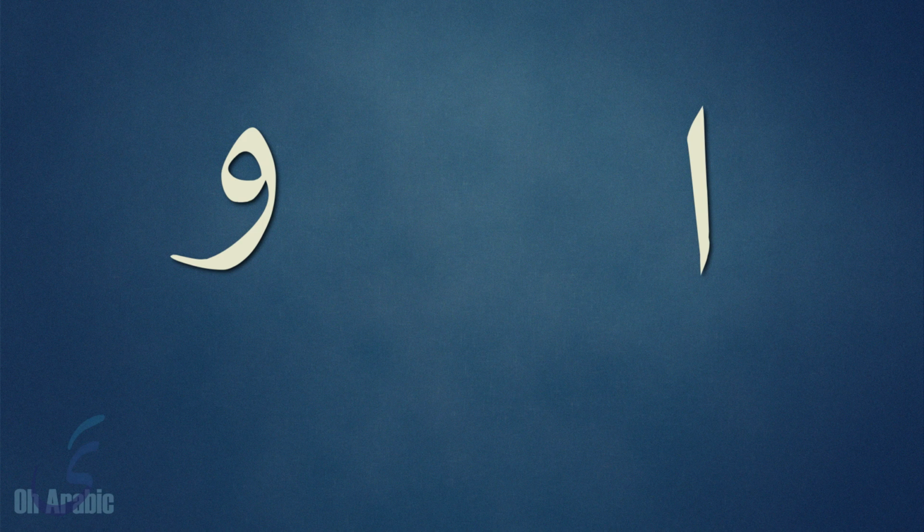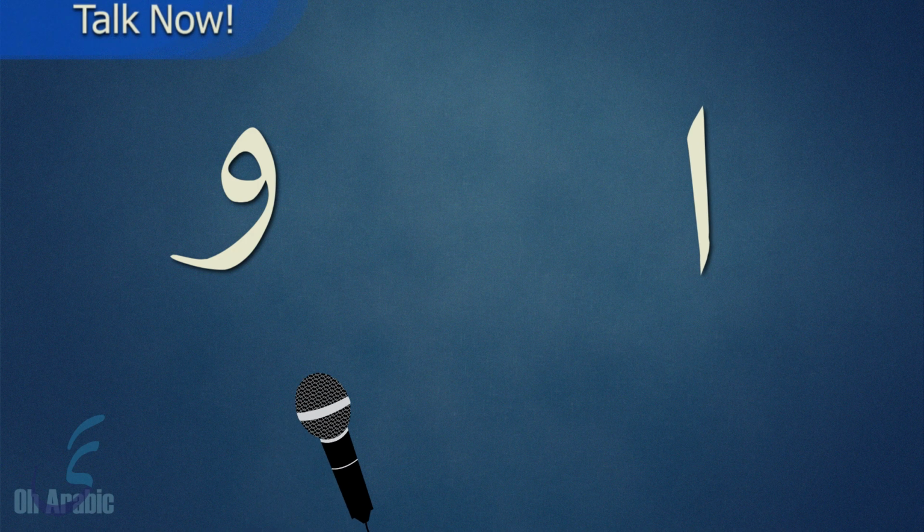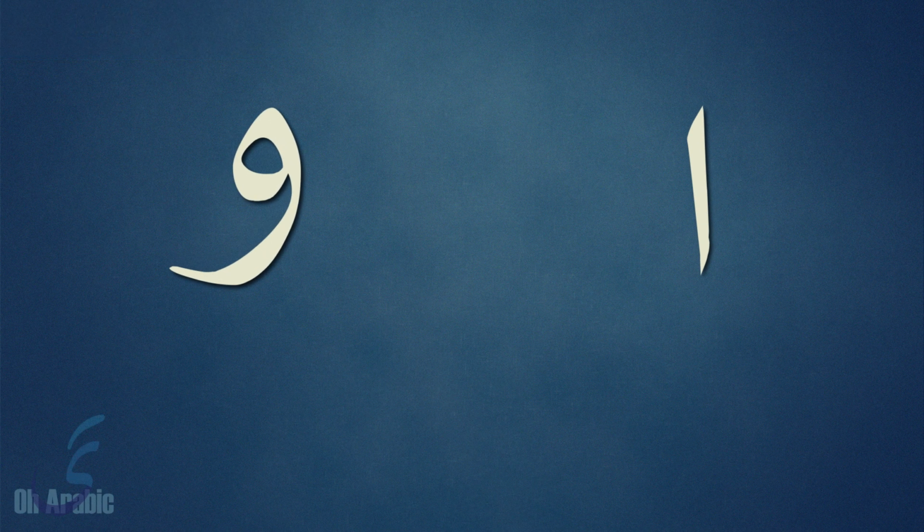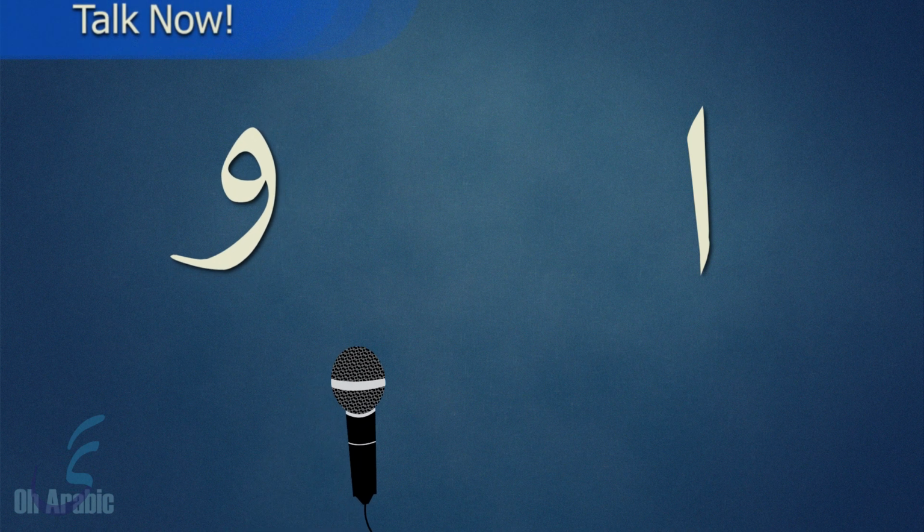In this listening part, you will hear the sounds of the letters. After that, in the quiz, you will guess which letter you have heard. It will be clearer then. Listen carefully and shadow after the sound. A, a, a. Wa, wa, wa.